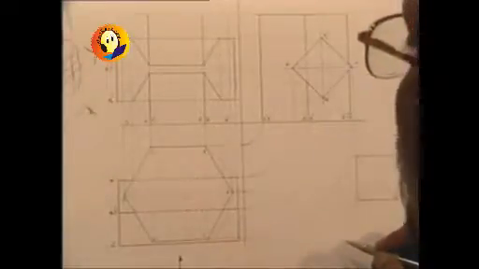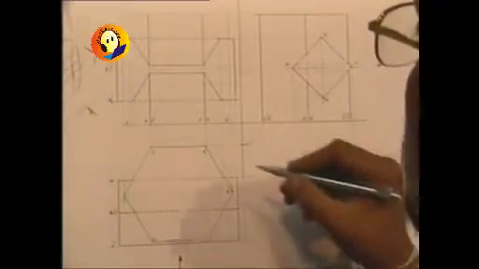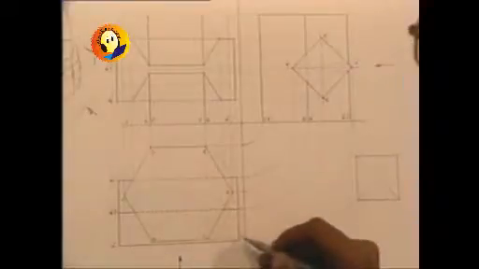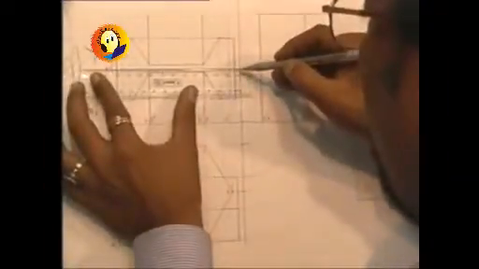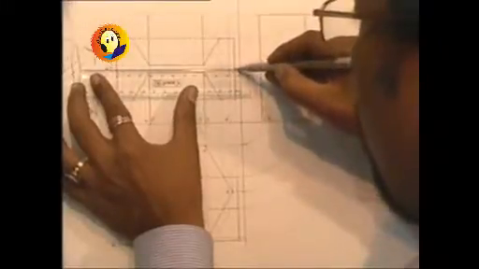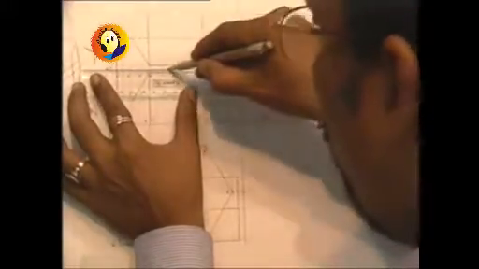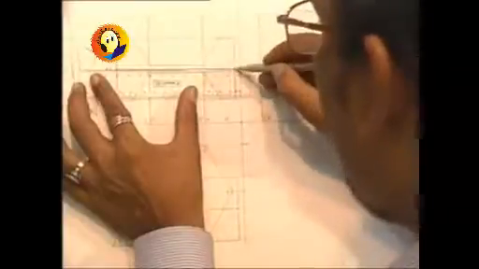Now we will have to consider generator R, which is not at all cut, and it will be shown by a full line in the front view. From left to right it will be seen fully. That is generator R.